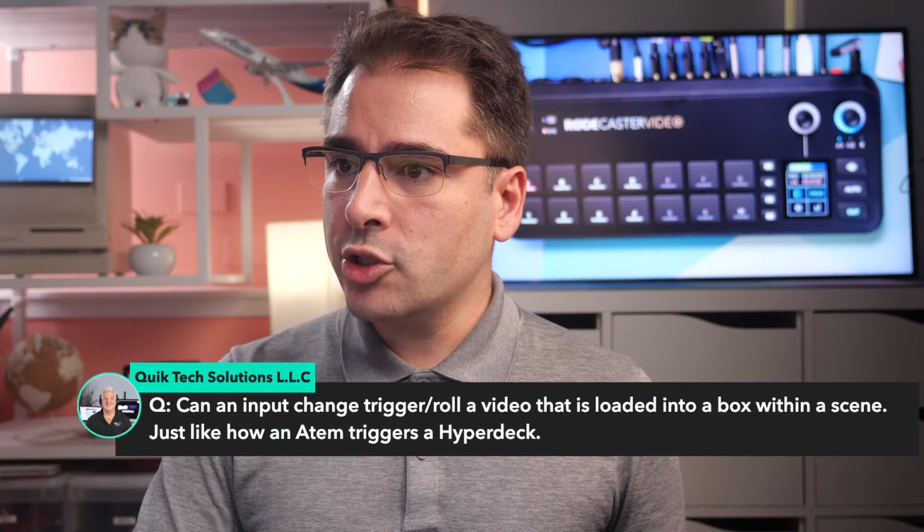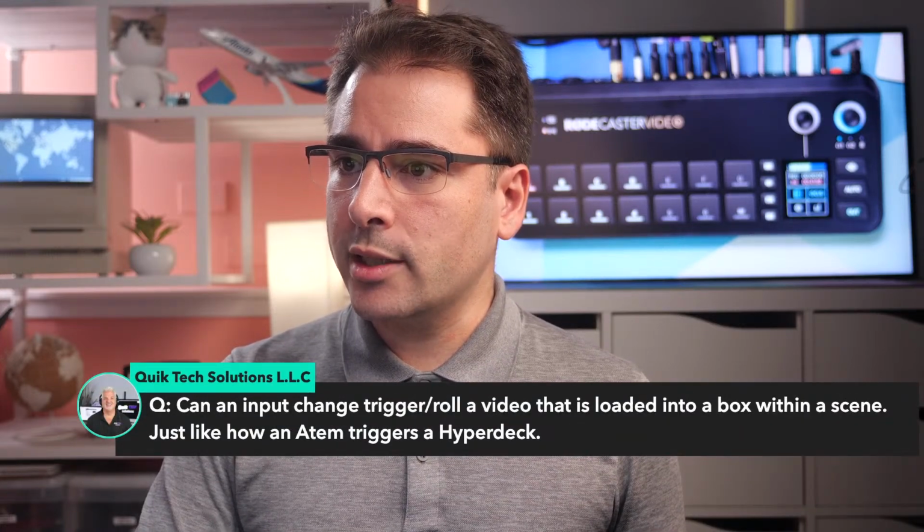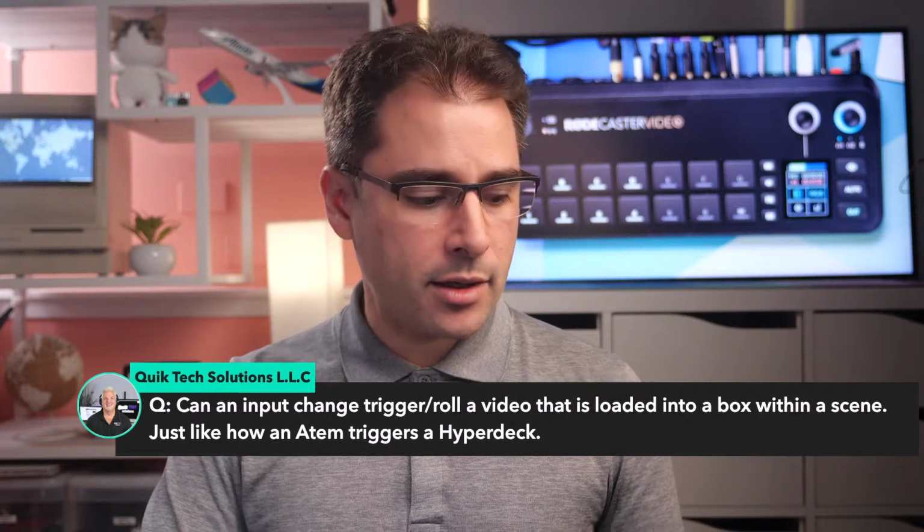Can an input change trigger a video that is loaded into a box within a scene, just like how an ATEM triggers a HyperDeck? Oh, that's an interesting one. Let's find out. This is a good one.